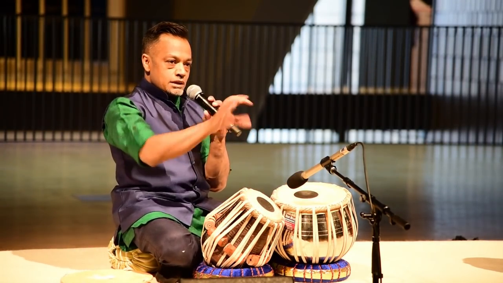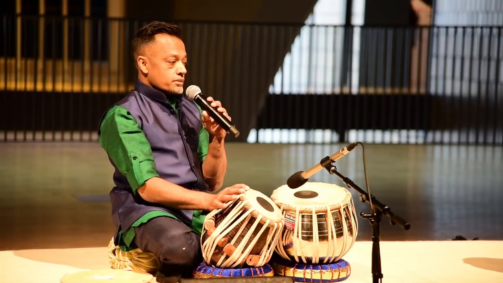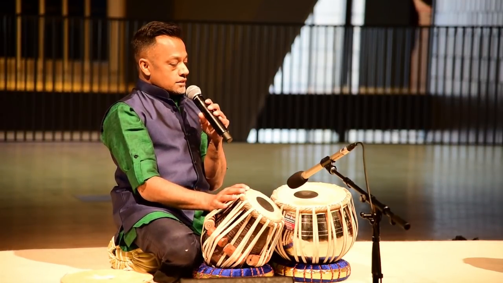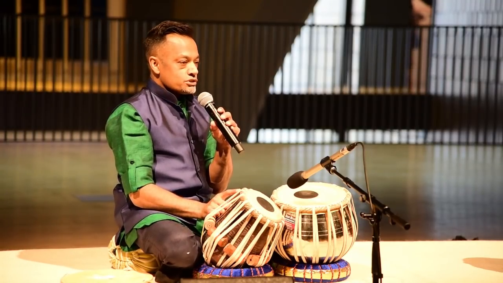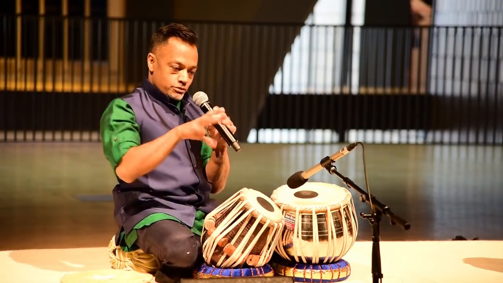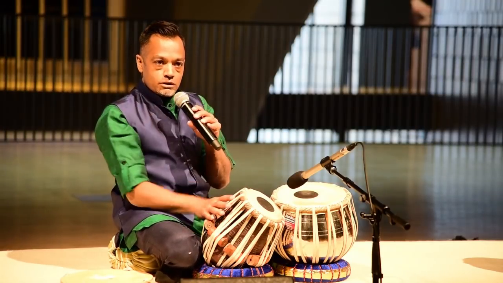So that's how you play with the rhythm cycle. That's how improvisation happens. You can see the body gets into it, the face makes contortions, and you play with that ebb and flow of the cycle.